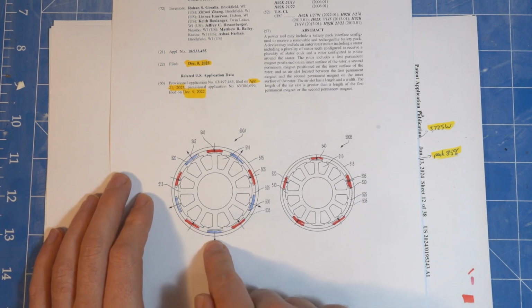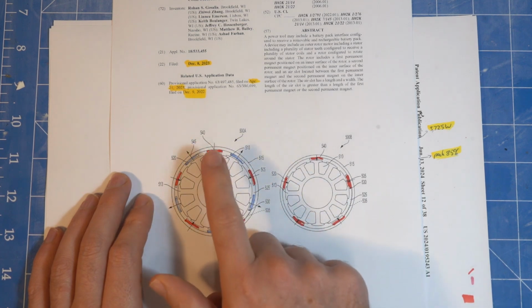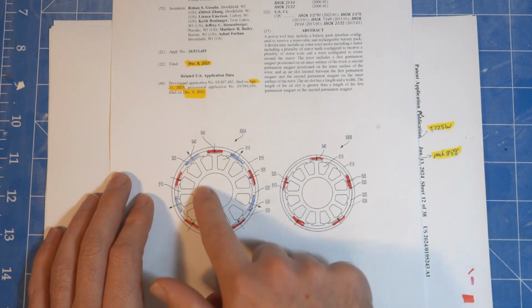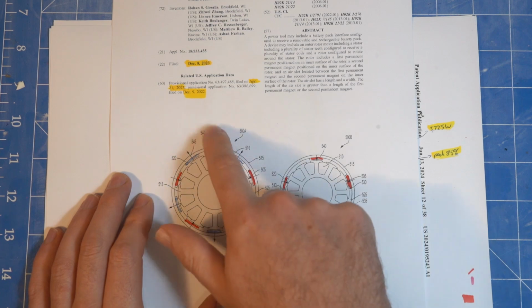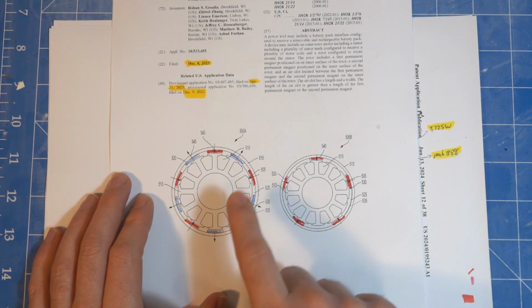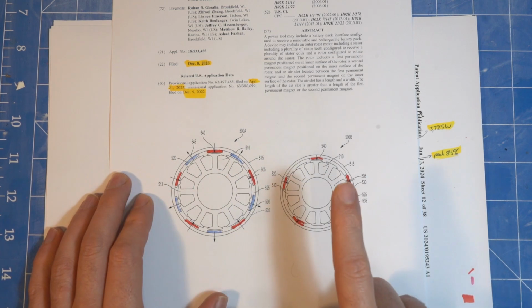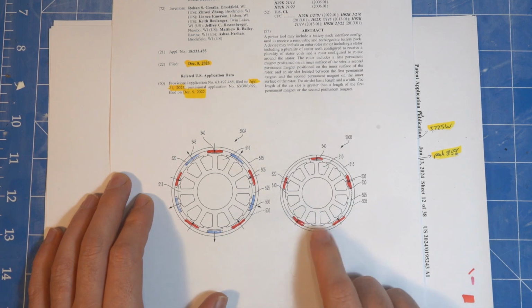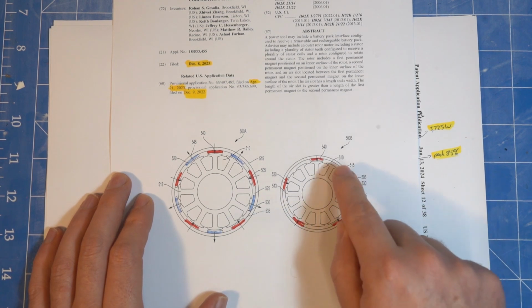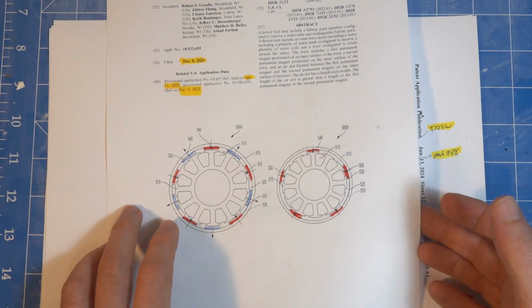So here's your standard, or what they call the conventional motor, with the alternating north and south poles. This is an Outrunner motor, so the center part is the stator that stays still and the outside rotates around. It's 10 magnets alternating between north and south, which I've coloured in. And they're talking about a modified motor where they only use half the number of magnets and they're able to achieve similar and sometimes better performance.